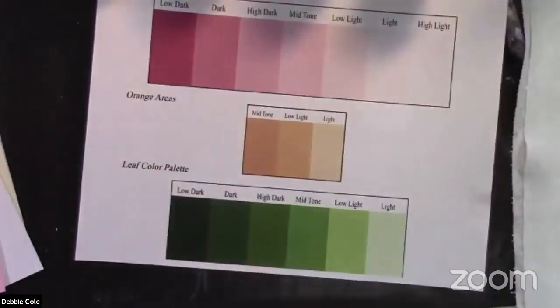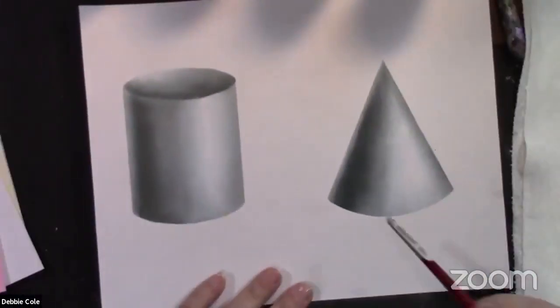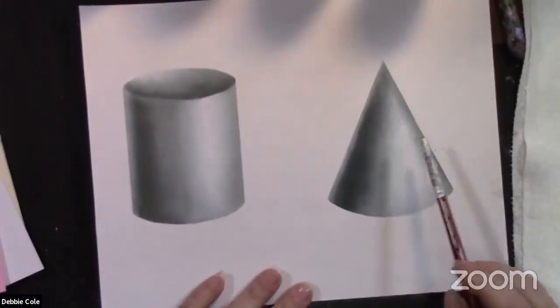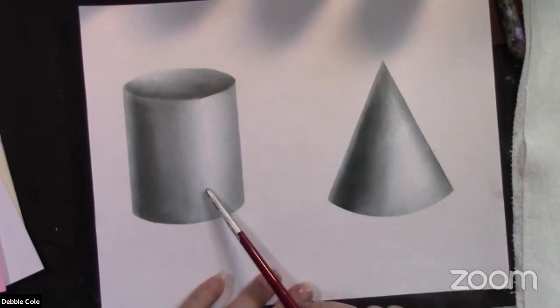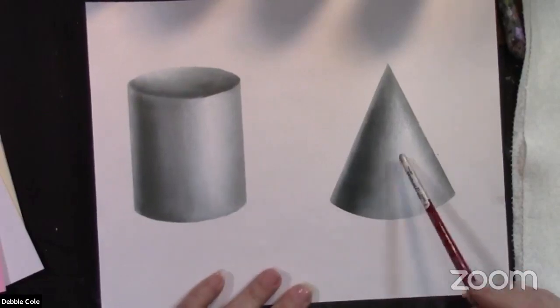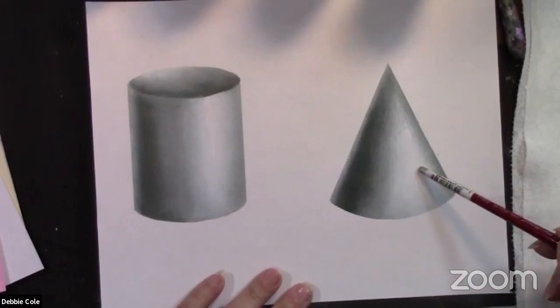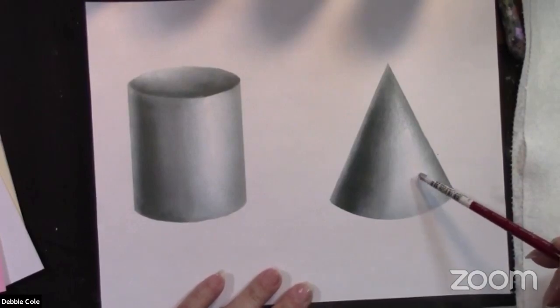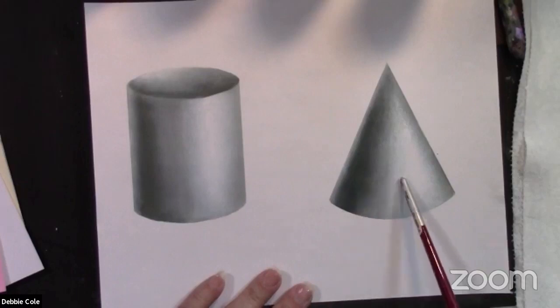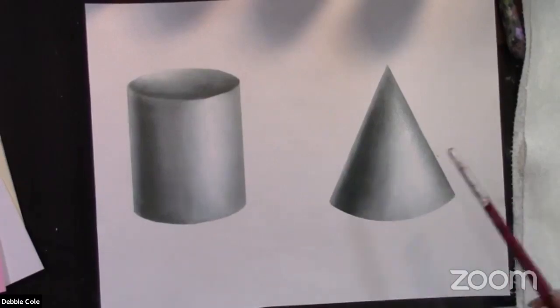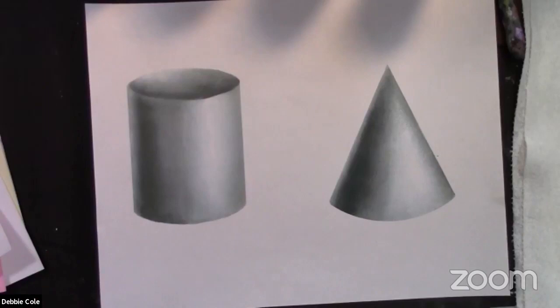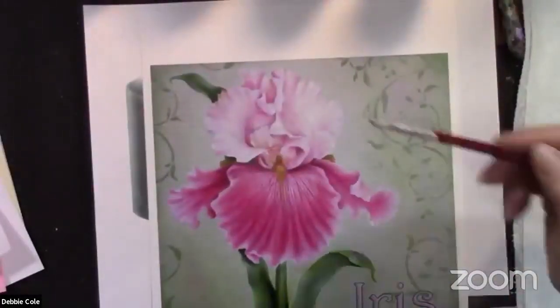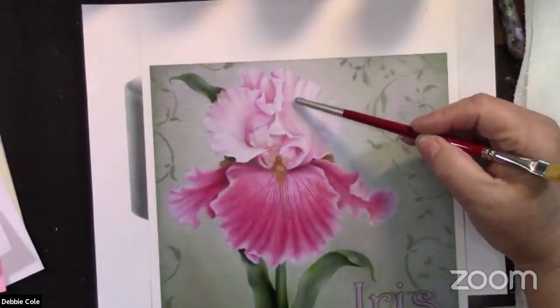Also, when I talk about shapes, most of the shapes that you're going to see in a flower are going to be a cylinder or a cone. And the ripples are pretty much cones. So look at all the values that you have to create a cone. And that's one of the problems in painting roses or any other real ripply flower like this. So this is a little cone shape here.